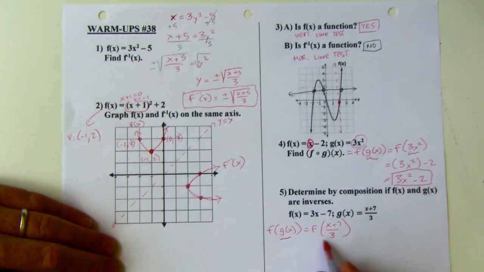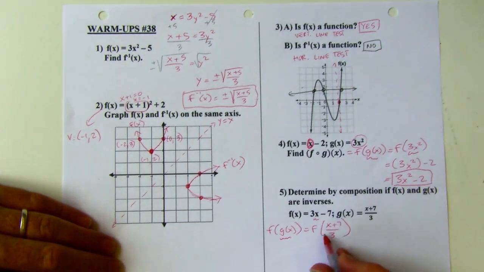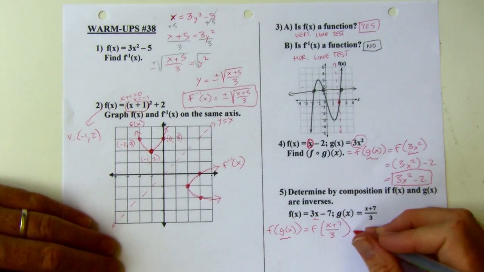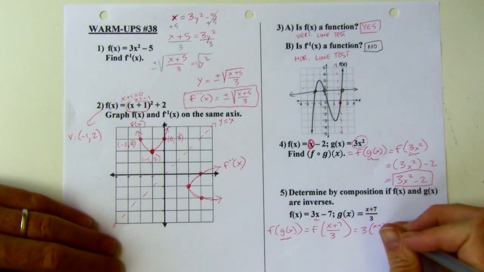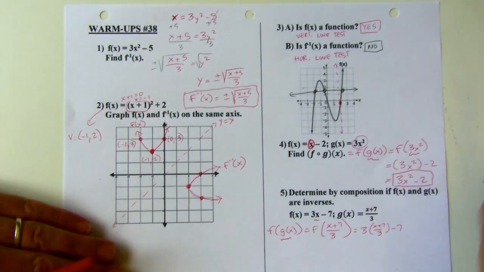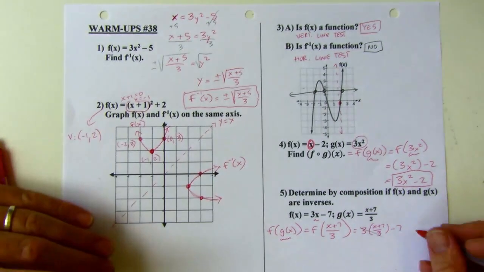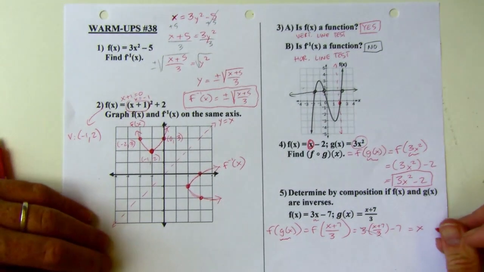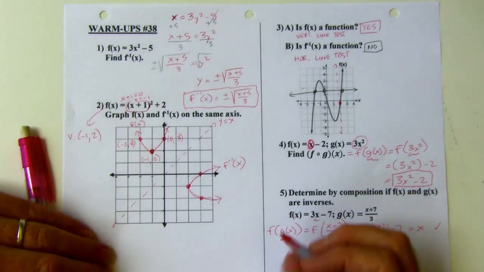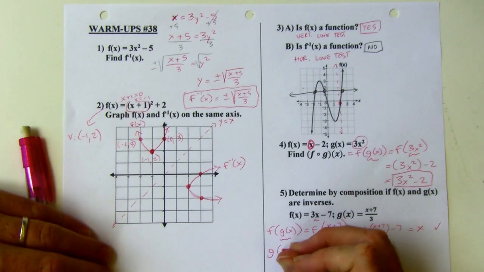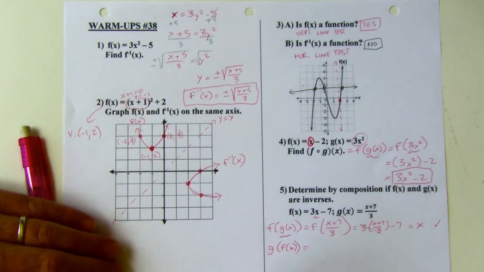Okay, and then I'm going to input the fraction into function f, so I'm going to replace the x with the fraction. So it's 3 times something minus 7. 3 times something minus 7, that something is the fraction. Okay, and now we'll start simplifying. So hey, the 3's cancel, and then I've got x plus 7 minus 7, and the 7's also cancel. So hey, that did come out to just x, so I passed that part of the test, but I still want to check g of f of x. And if this also equals x, then those are indeed going to be inverses of each other.